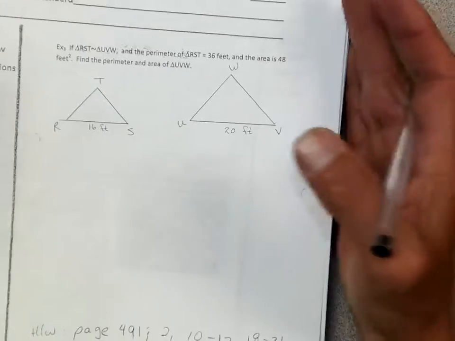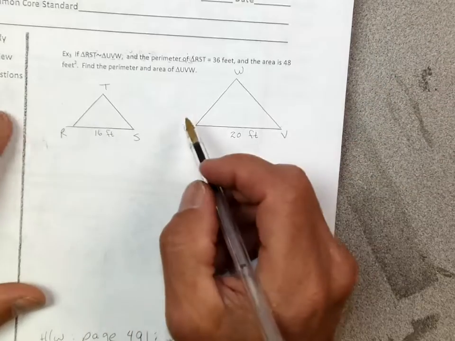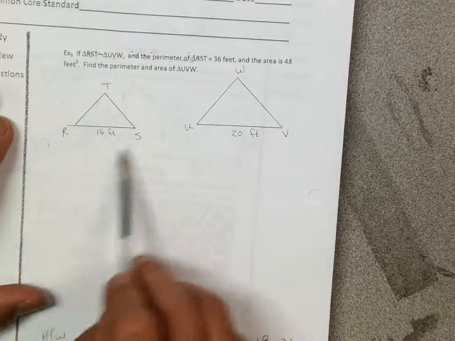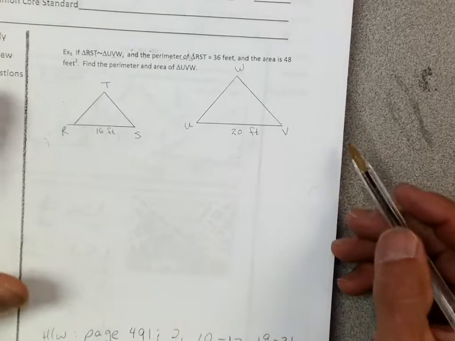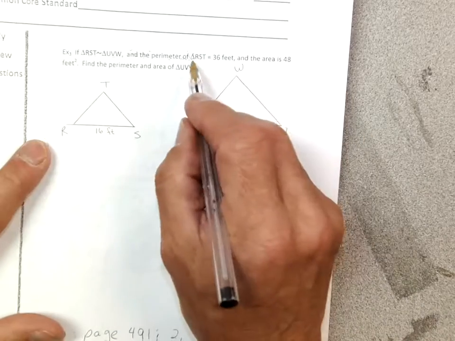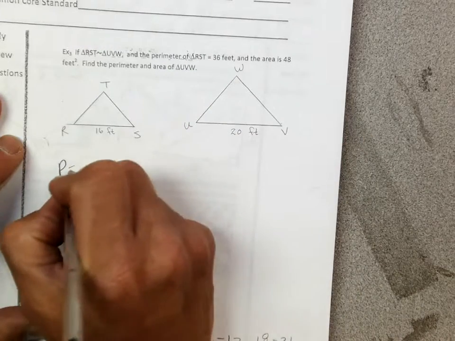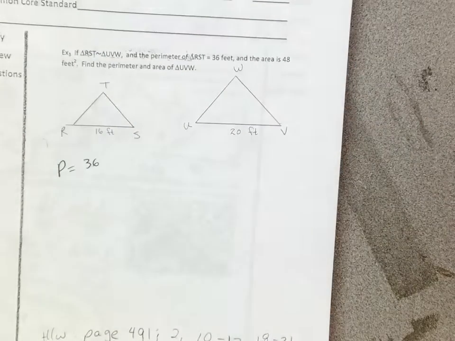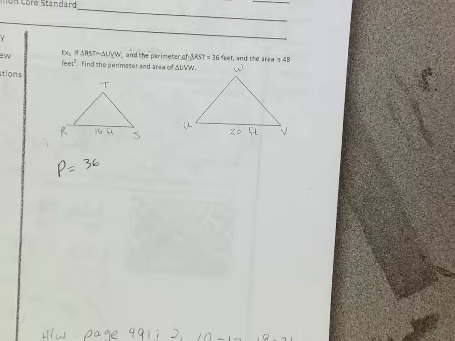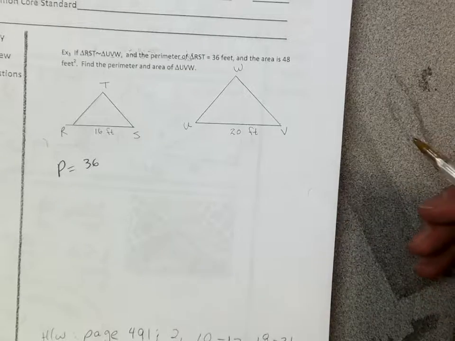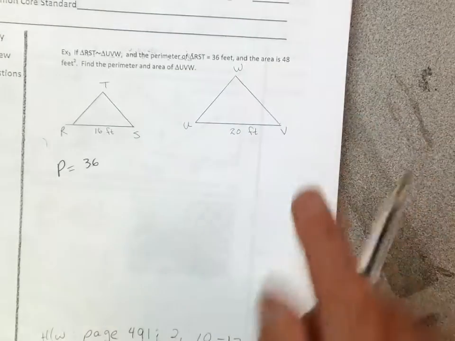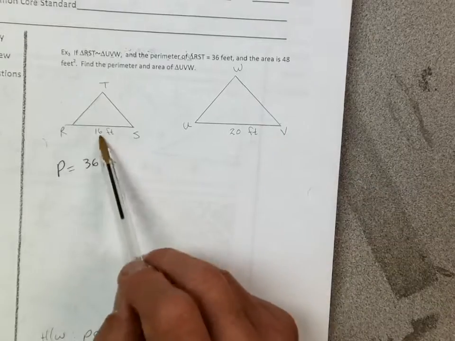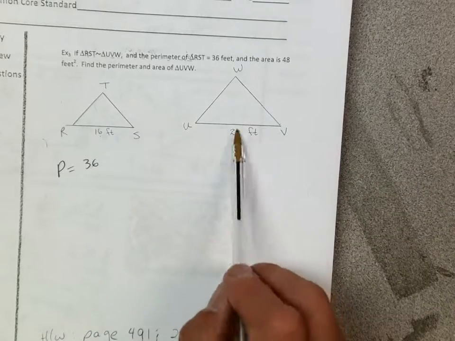Turn the page. All right, last one. So, I want to find the perimeter of these triangles, but I don't have enough information. I have the perimeter of RST, which is 36, but I don't know the other sides. I want to find the perimeter of this one, but I can't just add this plus this plus this.